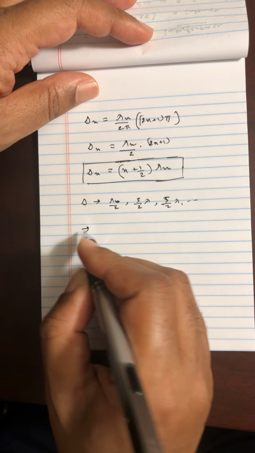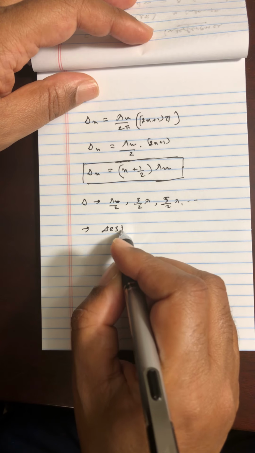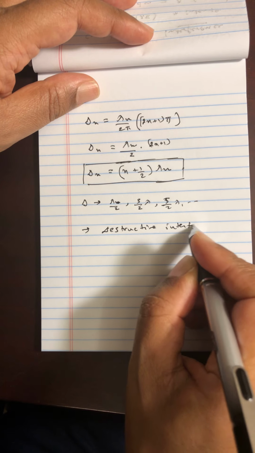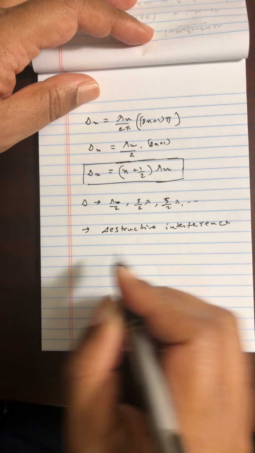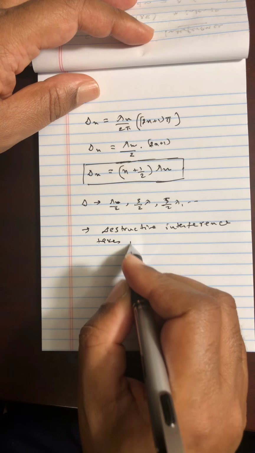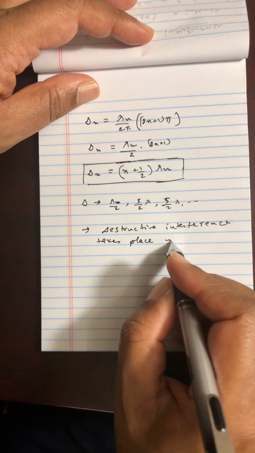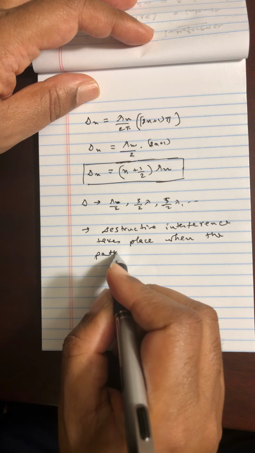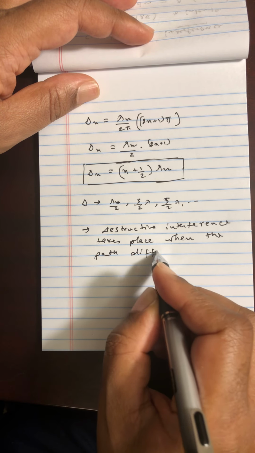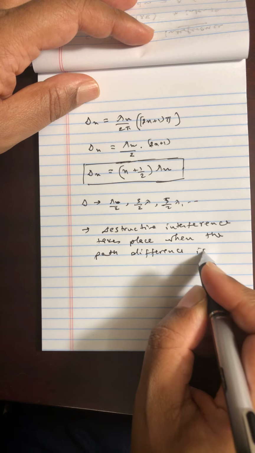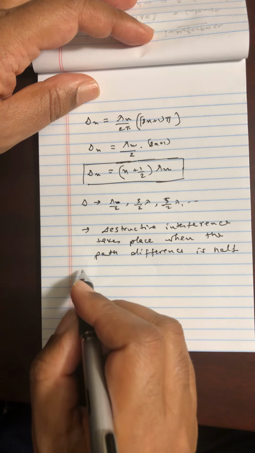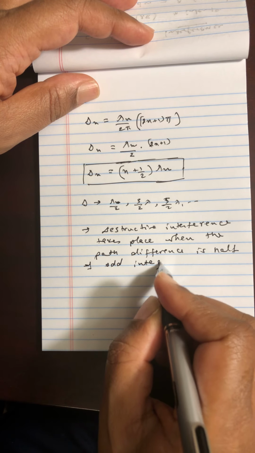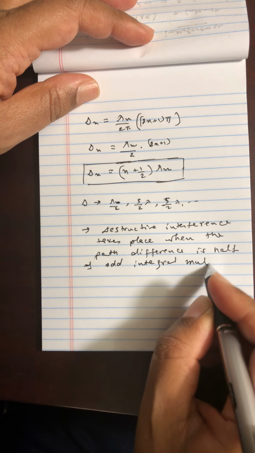So the conclusion is destructive interference takes place when the path difference is half of odd integral multiples of the wavelengths.